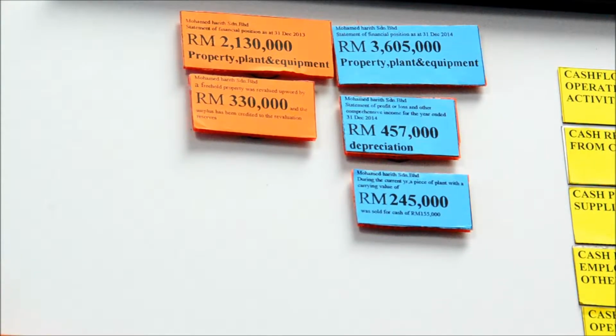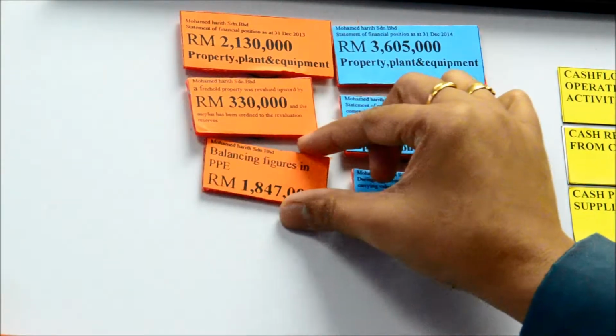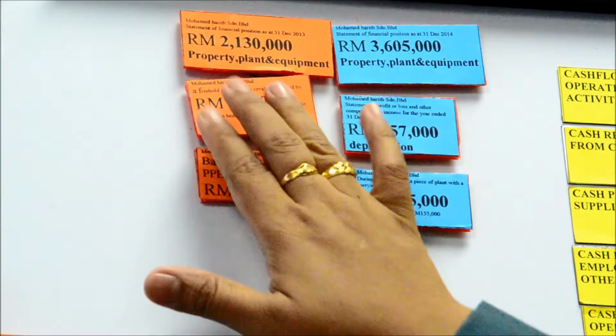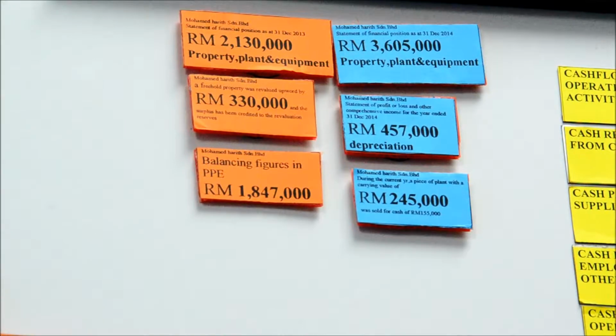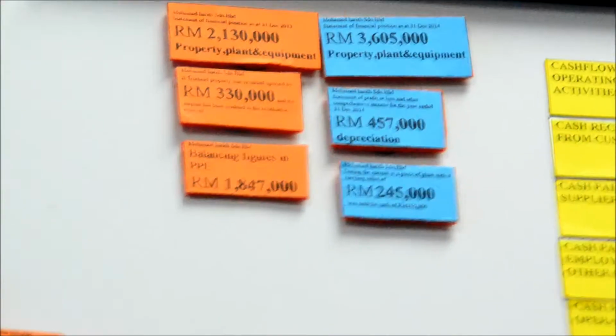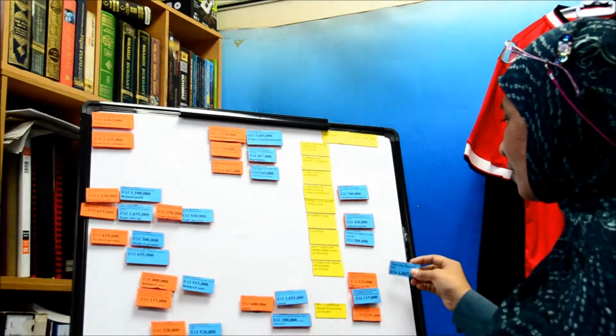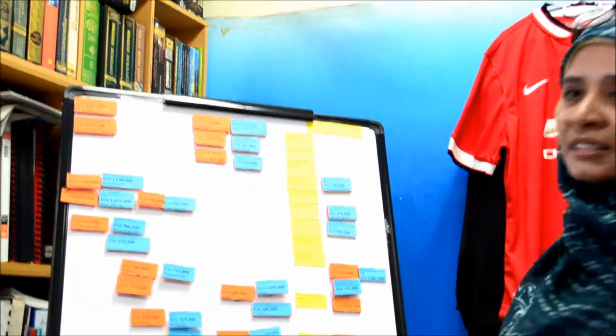You have to debit and you have to think, why is it a debit? What happened actually? You purchased property, plant, equipment for the year. So it means outflow of the cash. So you have to credit your cash flow out of your investing activities, right? So debit, credit, outflow. And then we are done with the property, plant, equipment.